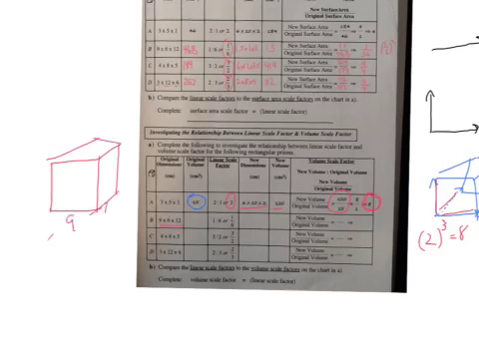If you multiply 9 by 6 by 12, you should get 648 centimeters cubed. We're talking volume. We're going to apply a 1/6 scale factor. So 9 becomes 1.5, 6 becomes 1. If you divide 12 by 6, you'll get a 2. So we now have a 1.5 by 1 by 2 prism.